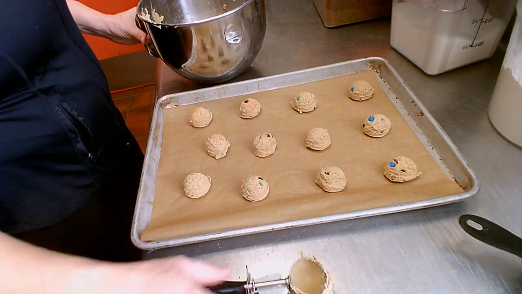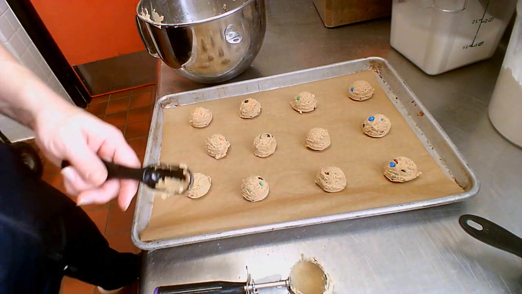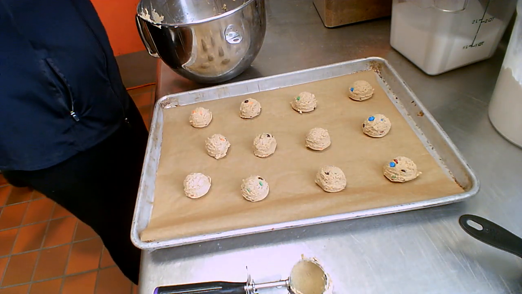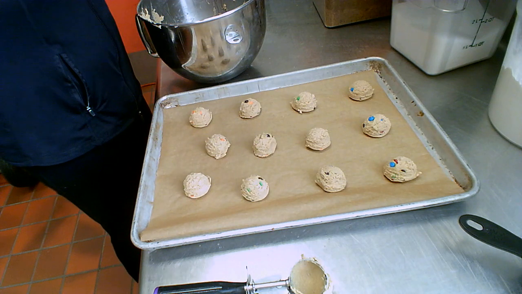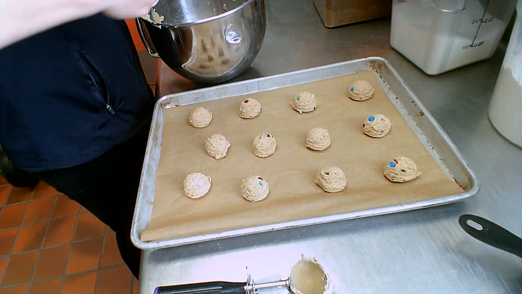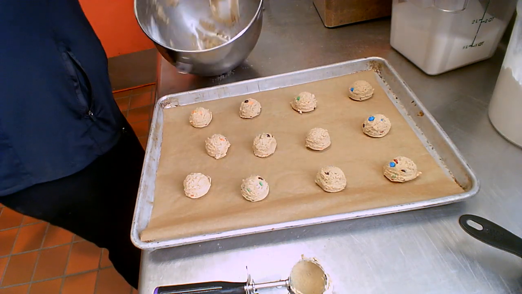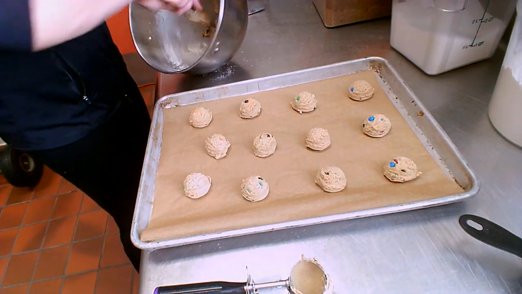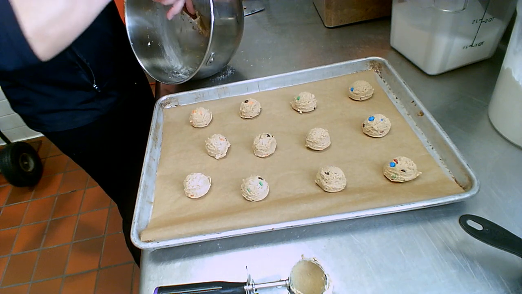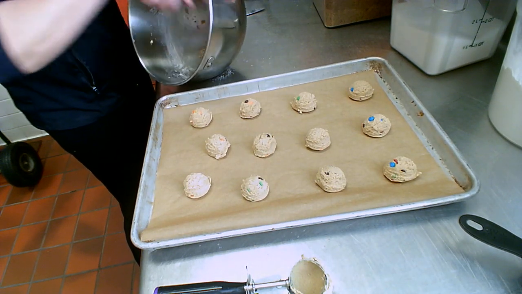6 minutes. All right, I think I can get one more cookie out of here. First I'll take this. Right, if it's just an ounce, 2 tablespoons, that's a whole cookie.